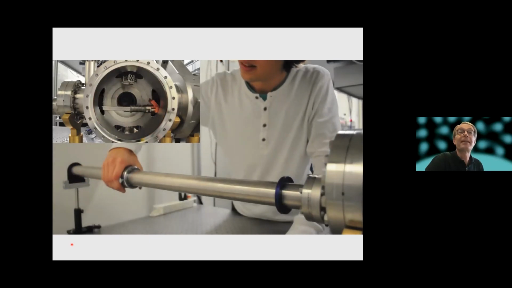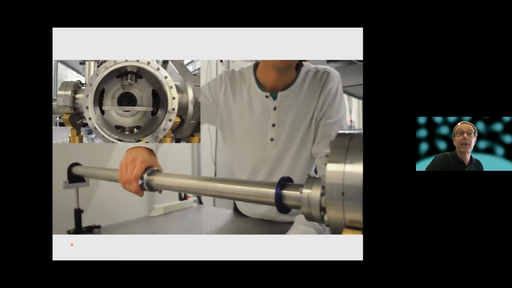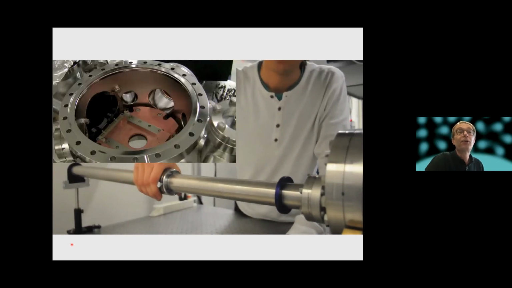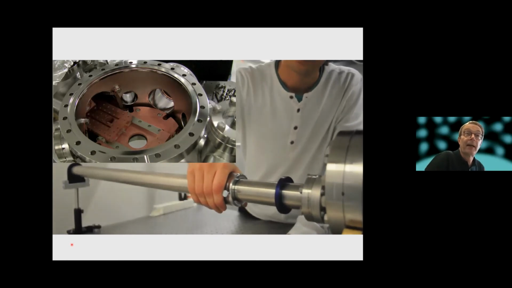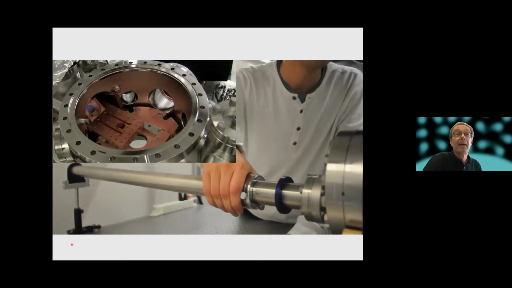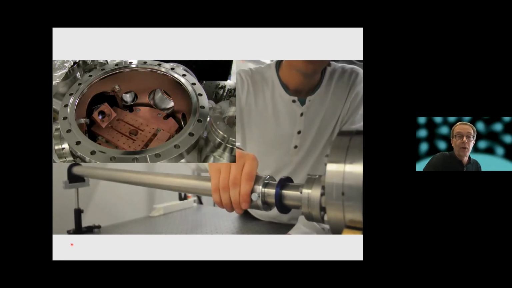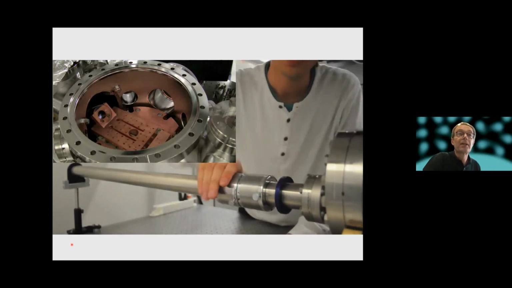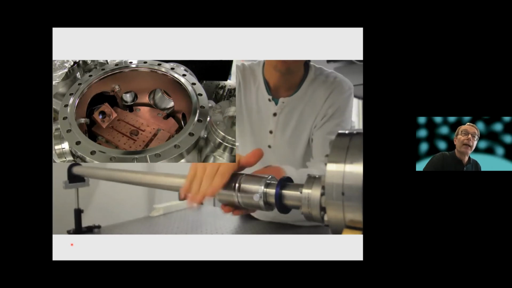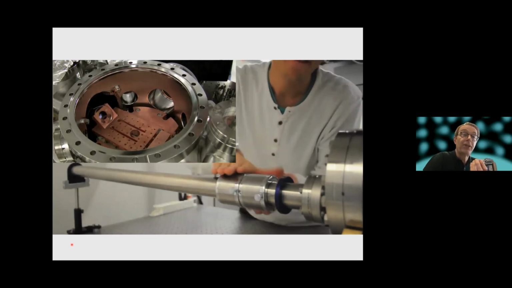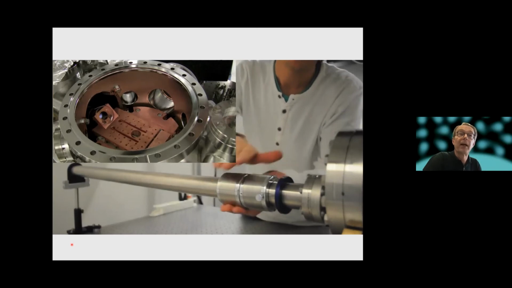Here you see the sledge, this copper thing which goes into the main chamber. That is the main chamber, and there are different contacts also for electrical connections. And now you can fix it with a screw so that it's rigidly held, so that there are not too many vibrations.